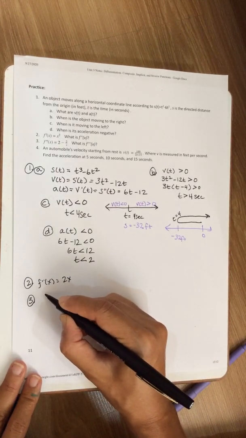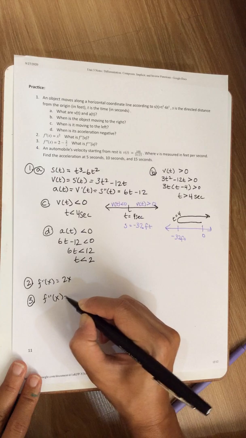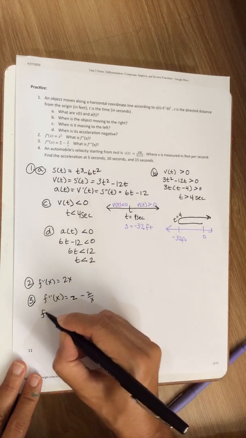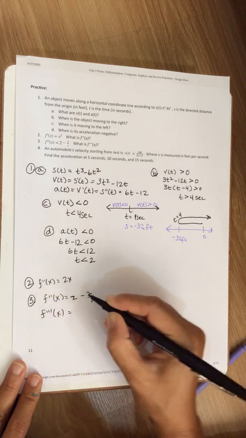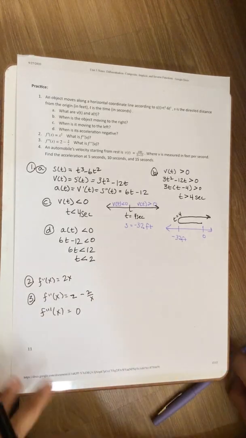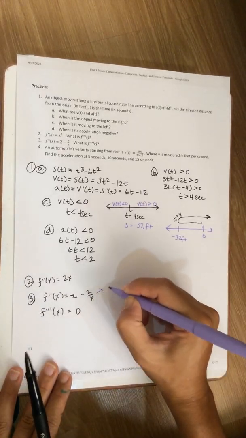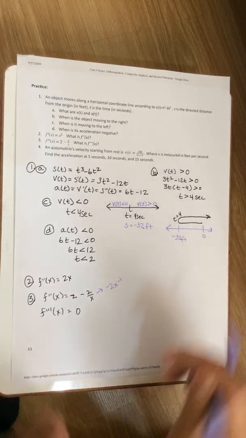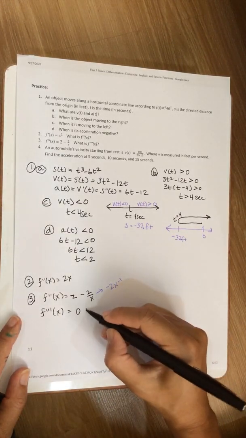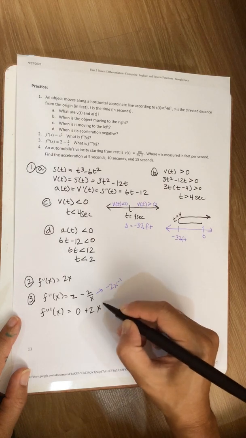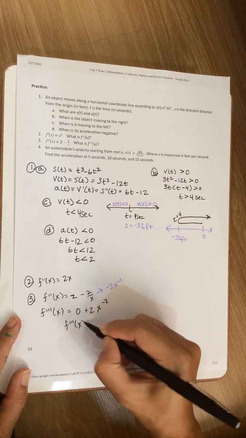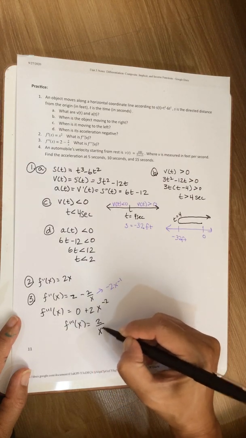Okay, so if f double prime of x equals 2 minus 2 over x, what's f triple prime of x? Okay, let's take the derivative of this. What's the derivative of 2? 0. I'm going to rewrite this as minus 2 times x to the minus 1, because I don't want to use the quotient rule right now. My brain hurts too much. So that would become positive 2 x, and then that would be negative 2, right? So f triple prime of x equals 2 over x squared.